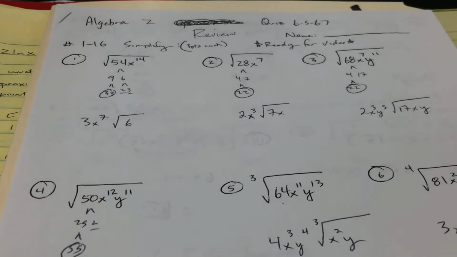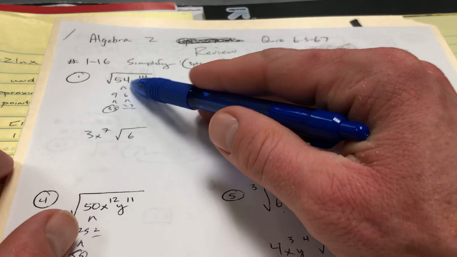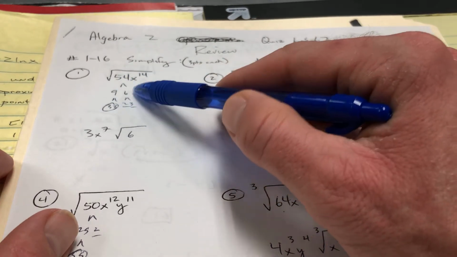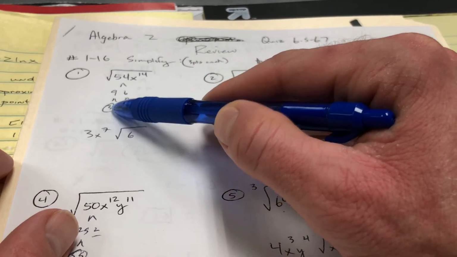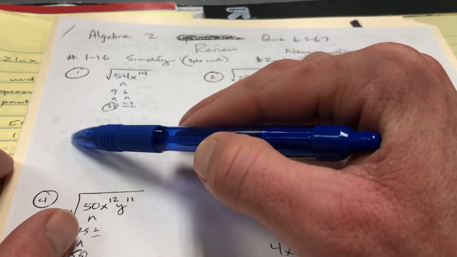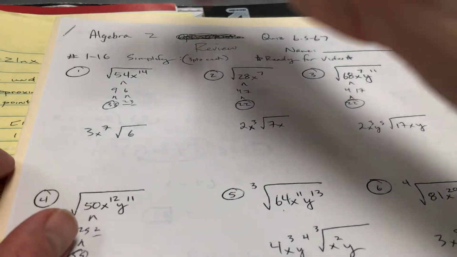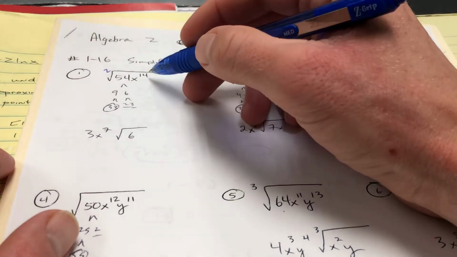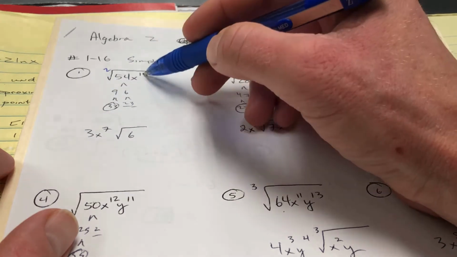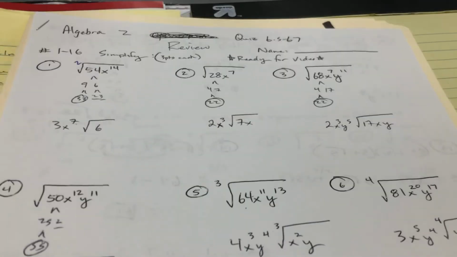All right, simplify. We will not have a clean jailbreak here. The square root of 54 is nothing special. 54 is 9 and 6. 9 is 3 and 3. There is a pair that breaks out of the square root jail. Okay, so 3 goes on the outside. 2 times 3, 6 stays on the inside. And again, I'm looking for pairs of x's because I have the square root. So 2 goes into 14 7 times exactly. So the only thing that remains is the 6.